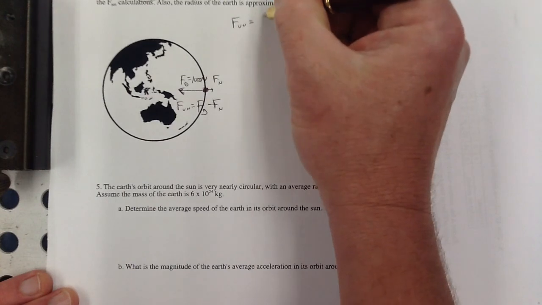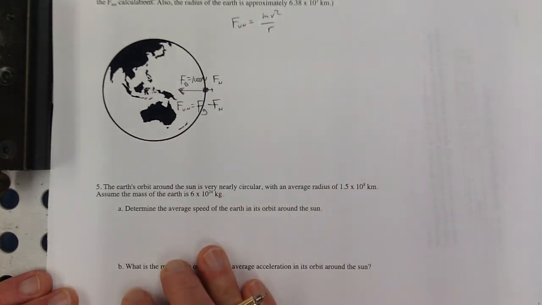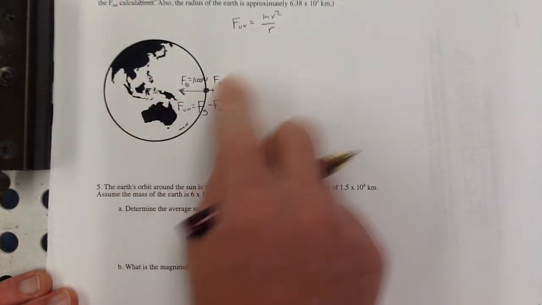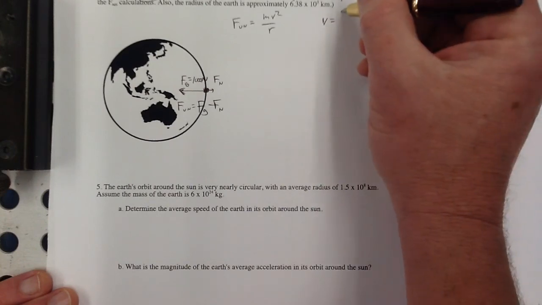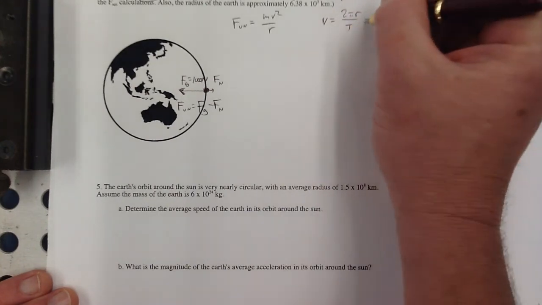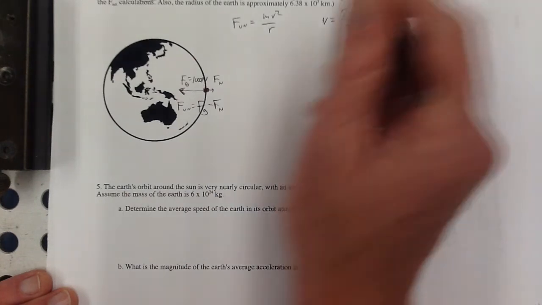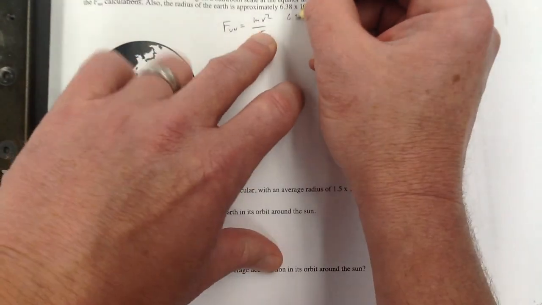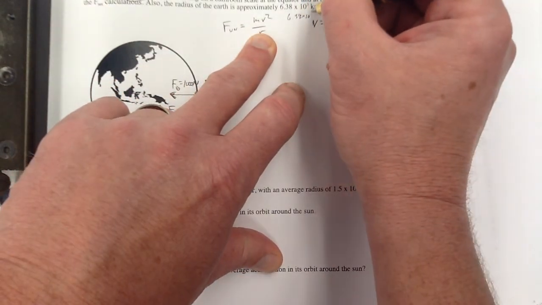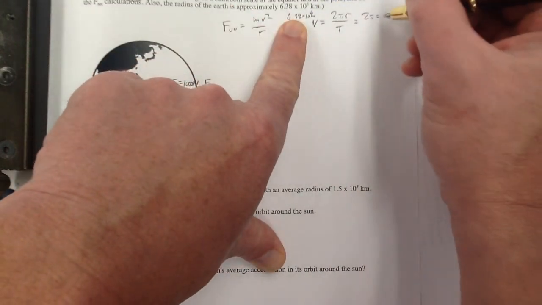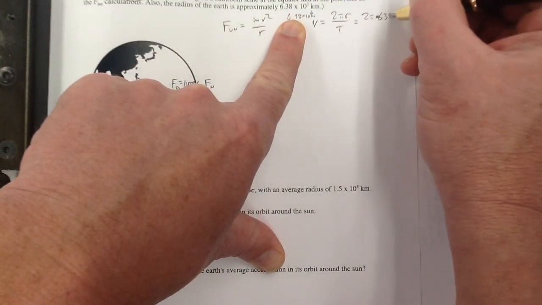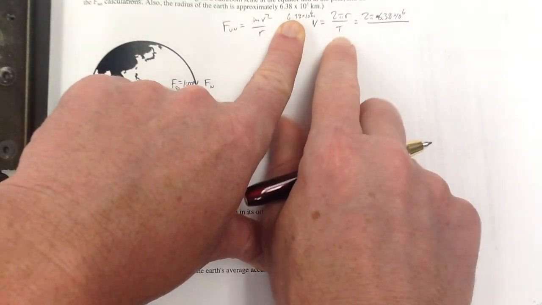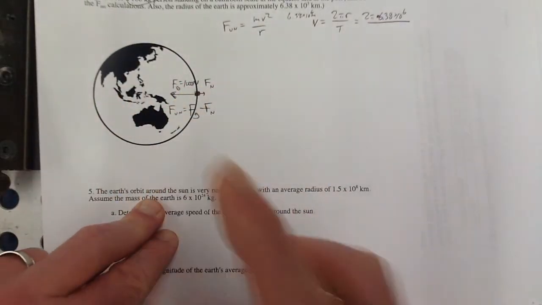And I know that unbalanced force is equal to mv squared over r. Okay, so do I know how fast they're going? Well, v is equal to 2 pi r over t, and the radius of the Earth is 6.38 times 10 to the 6 meters. And I know that the amount of time it takes to go around is 1 day.